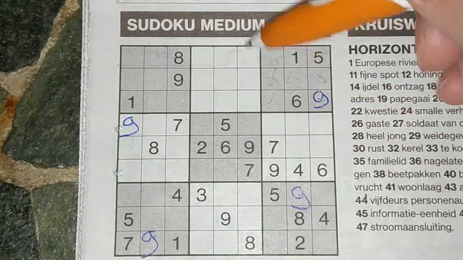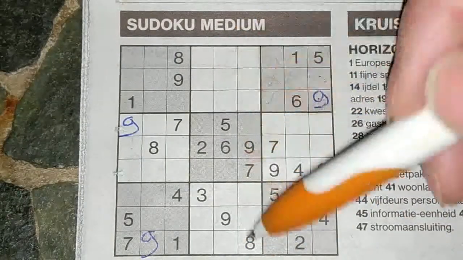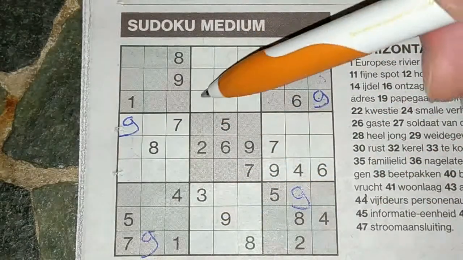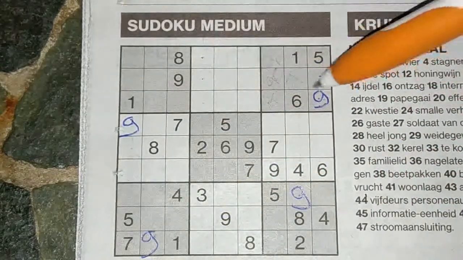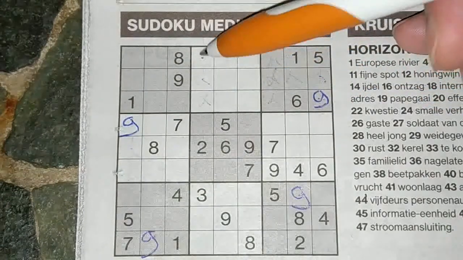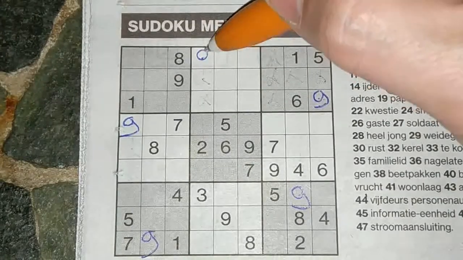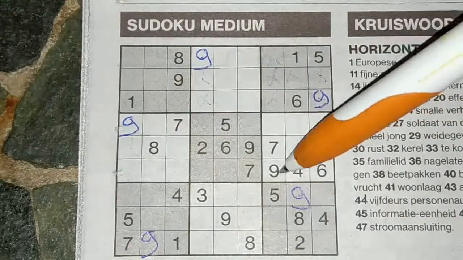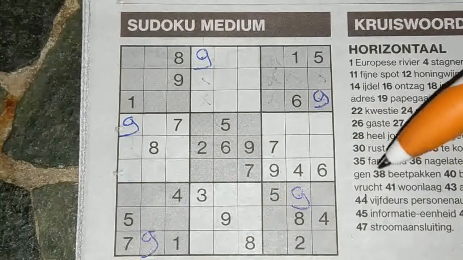9 in this column, 9 in the middle column. So in that column, the only 3 places for a 9 are here, here, or there. But I see here 9, no 9 there. I see there 9, no 9 there. Only place for the 9 should be here. And all the 9s are used, I can see.